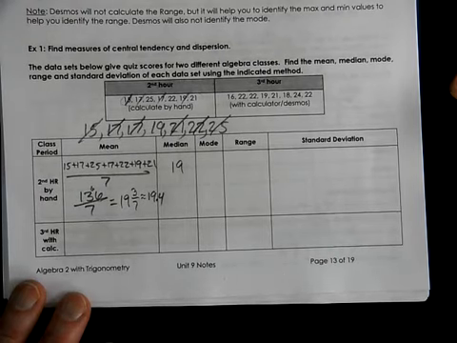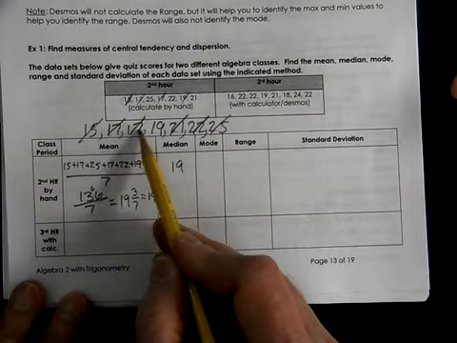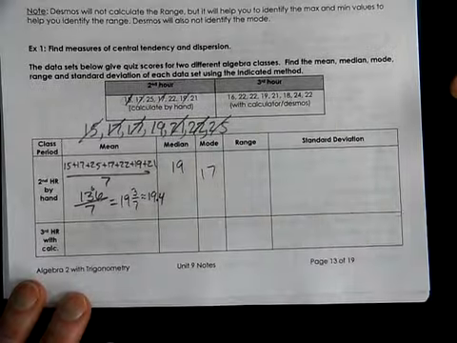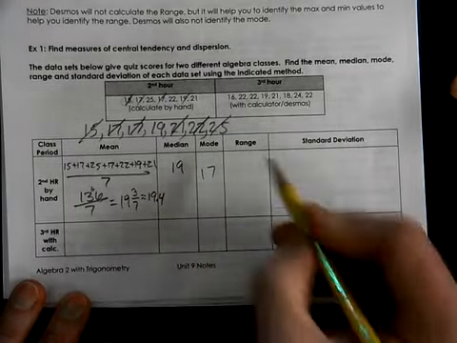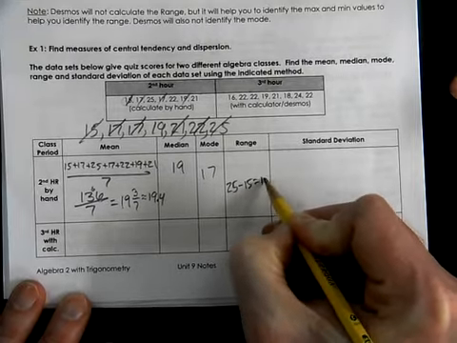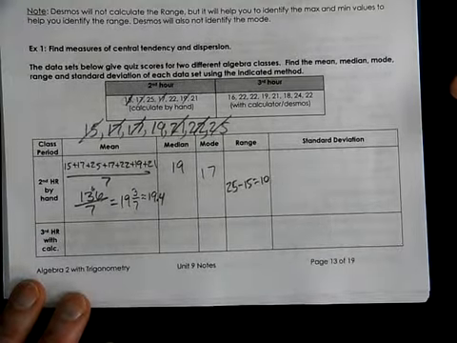The mode is the number that repeats the most. Looks like 17 is repeating the most. So that's our mode. The range is the largest number minus the smallest number. So our range is 10.